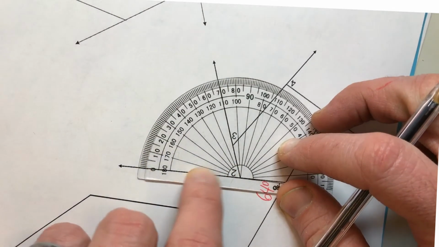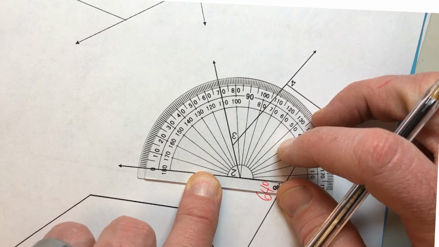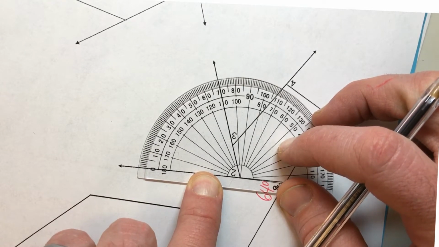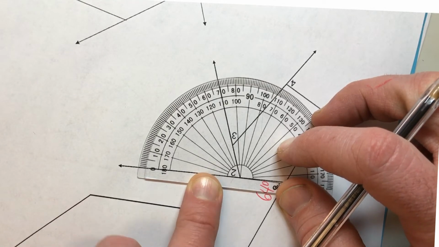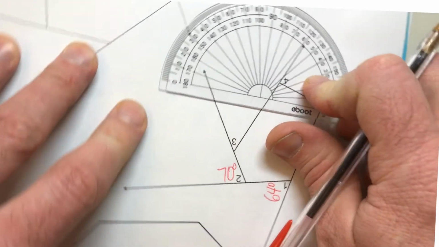So how big is angle 2? 70 degrees. Okay, that's as 70 as 70 gets. I mean, you can't be more 70 than that. That is 70 degrees. All right, angle 3.